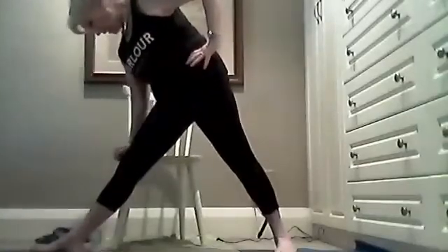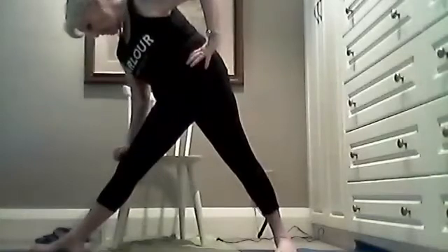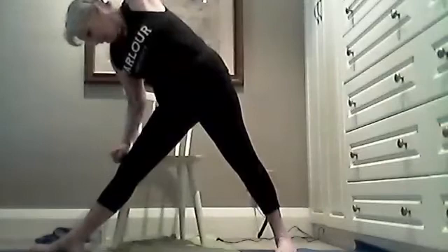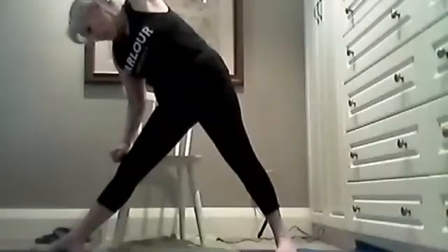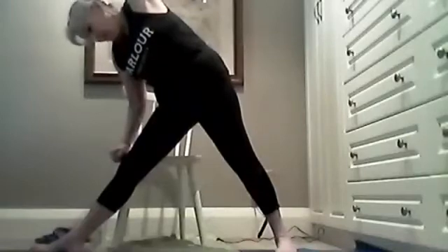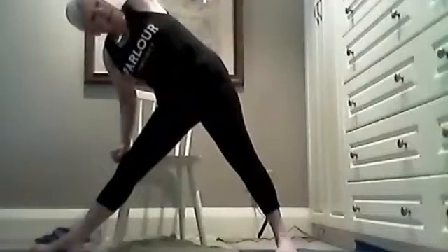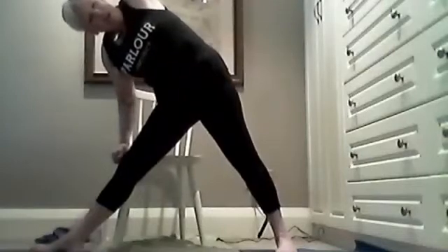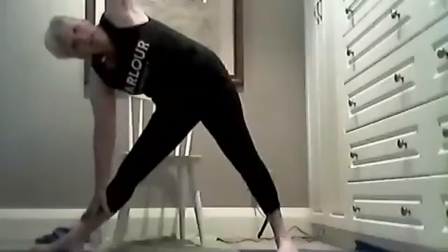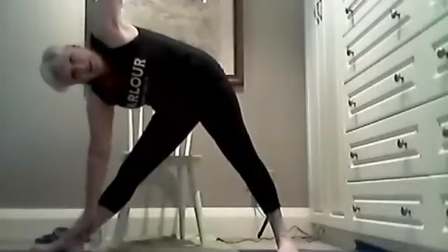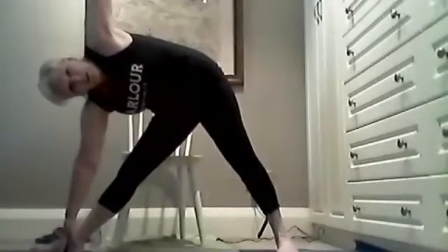Both legs are straight, looking straight down towards your foot. Extending the right arm straight up to the ceiling. Use your modification if you need to. You can direct your gaze straight down towards your foot, or you can rotate around to look up that extended arm. If you wish to let go of the chair, unsupported triangle, you can rest your hand anywhere along your leg or onto your foot or onto the floor.